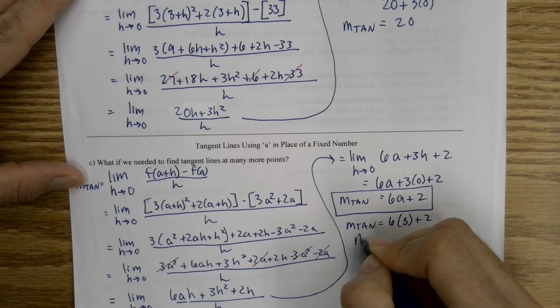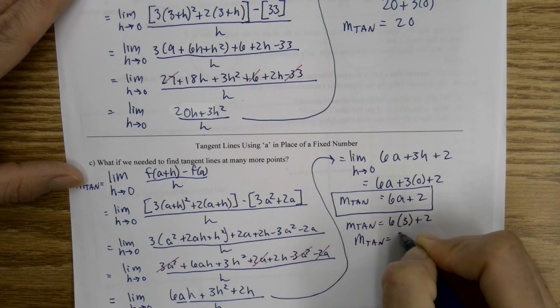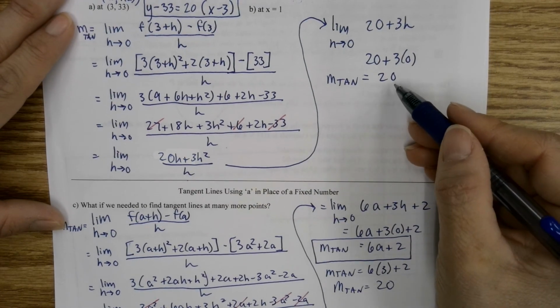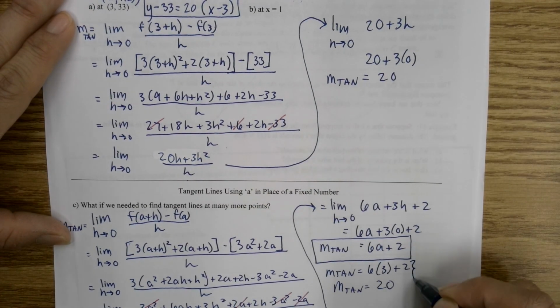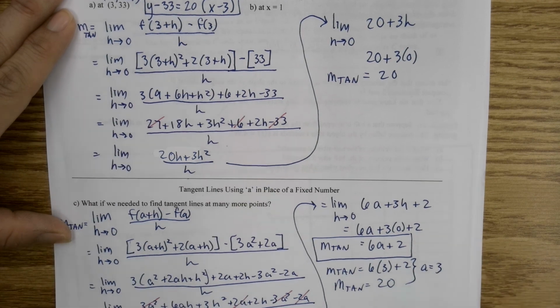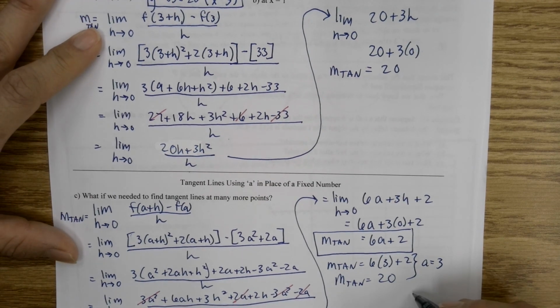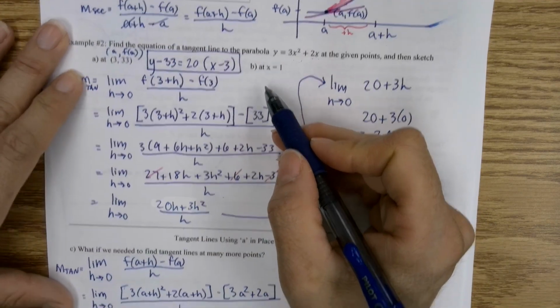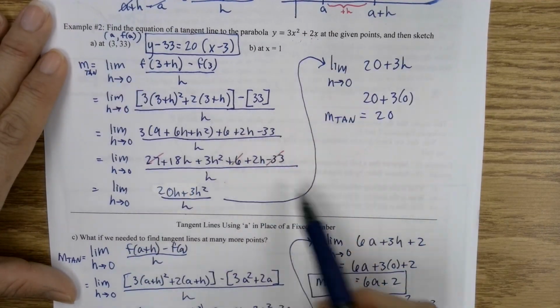18 plus 2 is 20. Sure enough, we got the exact same slope that we got up here. So this is when A was equal to 3. What if I changed the story and instead I made A equal to 1? Like the other example up here that I skipped over because I didn't feel like doing this whole problem again.